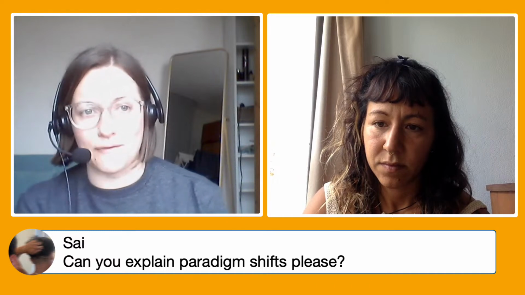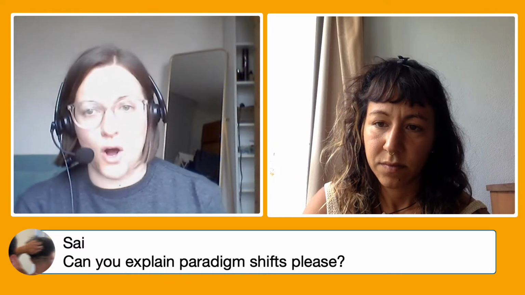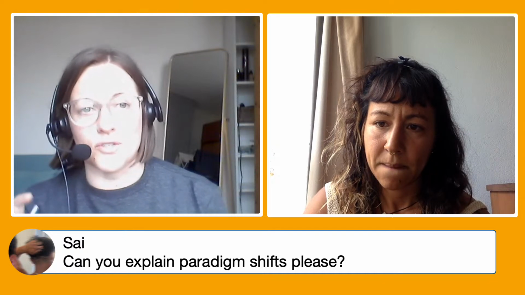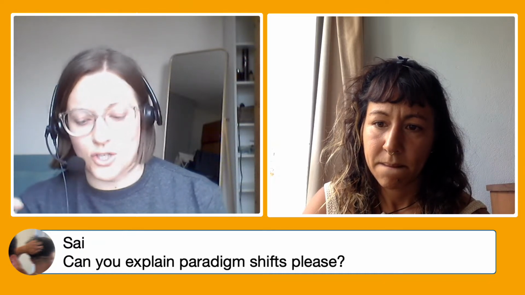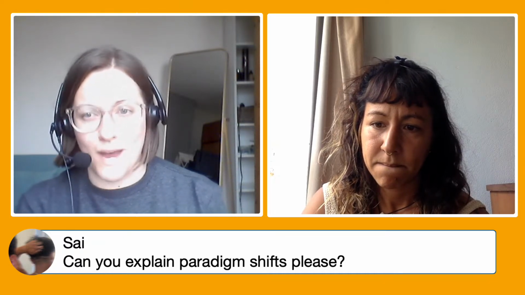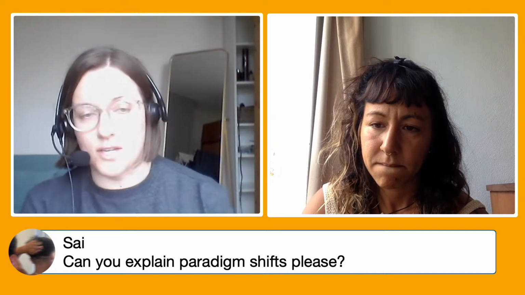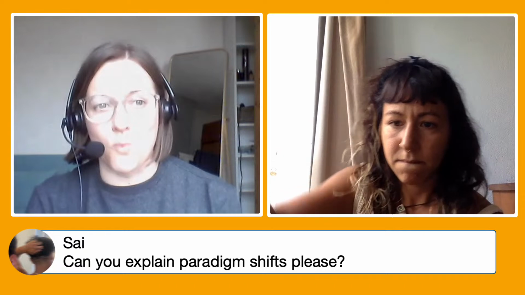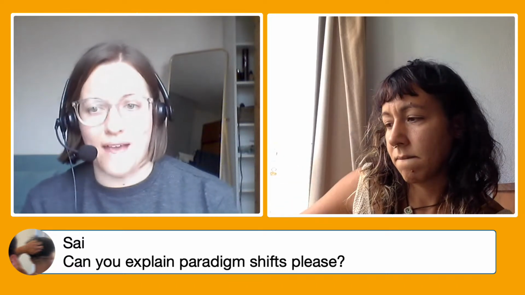A paradigm shift occurs when new or contradictory evidence is presented that results in a change to those assumptions and methods. So the way in which we explain behavior through the assumptions, or the way in which we understand behavior through the assumptions, changes, and the way in which we study behavior changes.